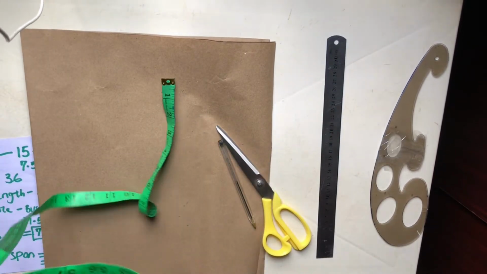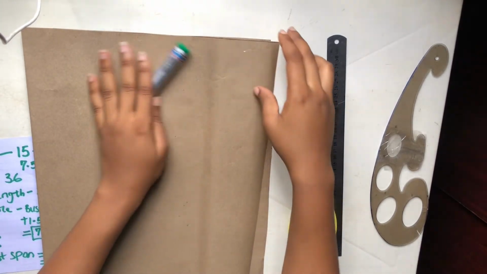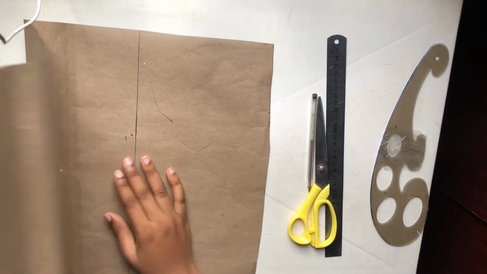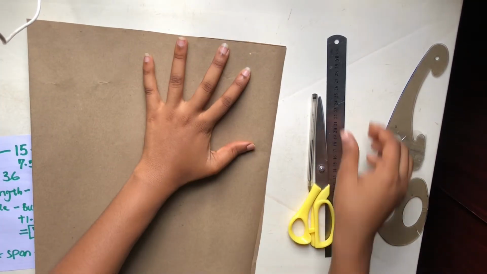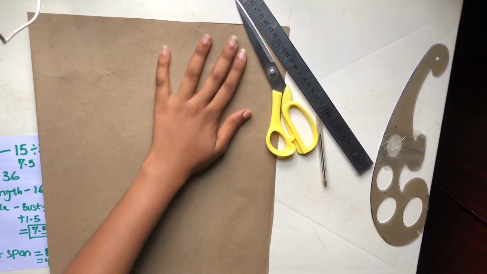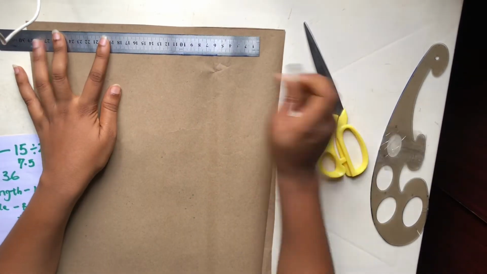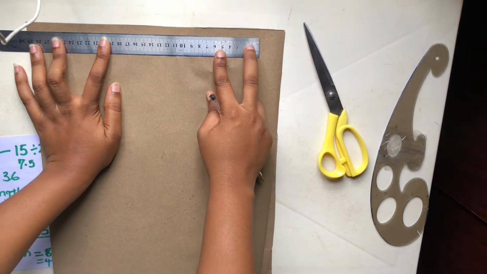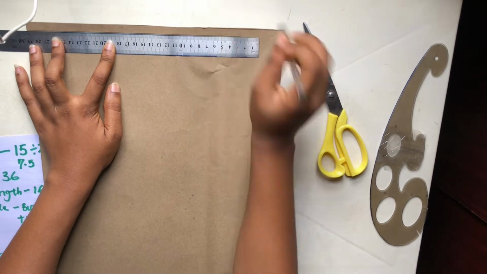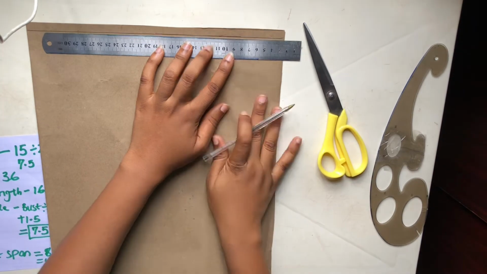So this paper here is folded by my biggest measurement, which is my bust measurement, divided by 4 plus about 3 inches allowance. So I folded it to 2 because I'll be drafting both the front and the back. And then the length of this paper is 17 inches because my half length is 16. So I'm adding half an inch up and half an inch below. So I'm taking my half inch up there, and that will be my starting point.